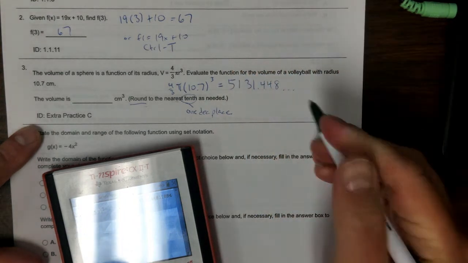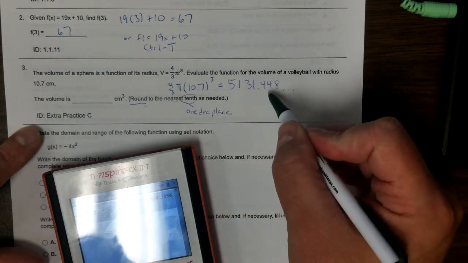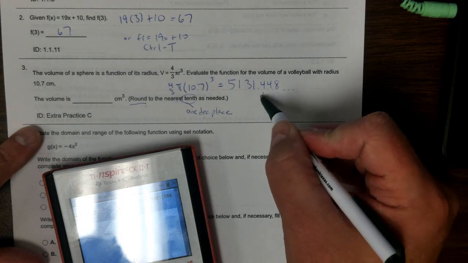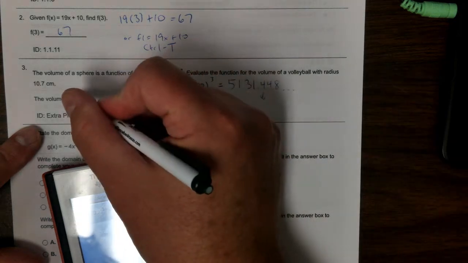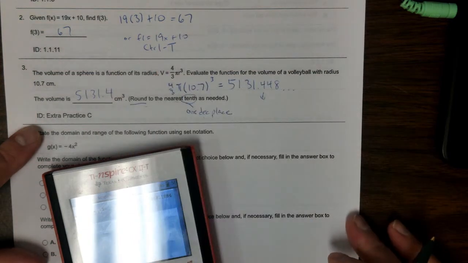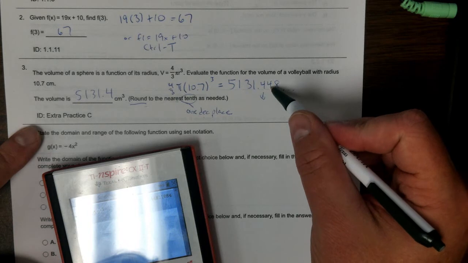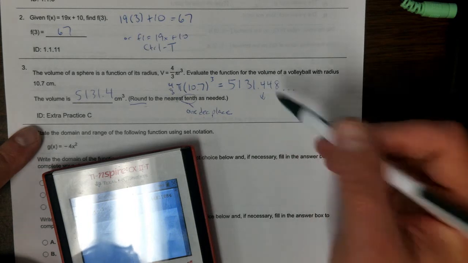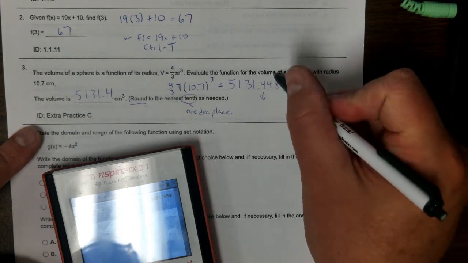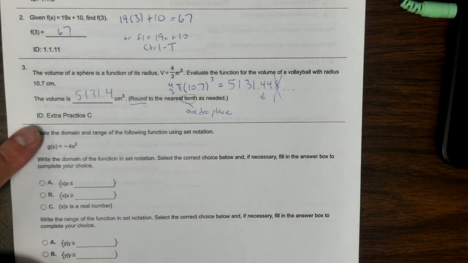5131.448 something. And so then, since we're doing 1 decimal place, we're going to round down, so it's just going to be 5131.4. So you don't round this to 5 and then round this back up to 5 also. You ignore this part and then you round down if it's 4 or below.